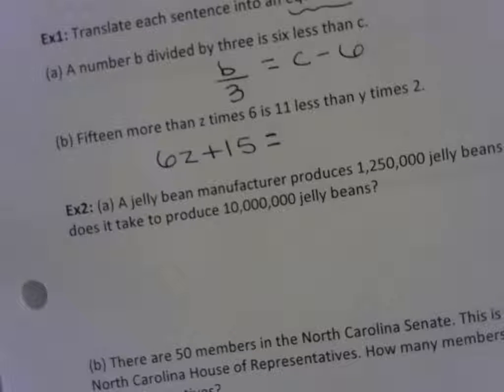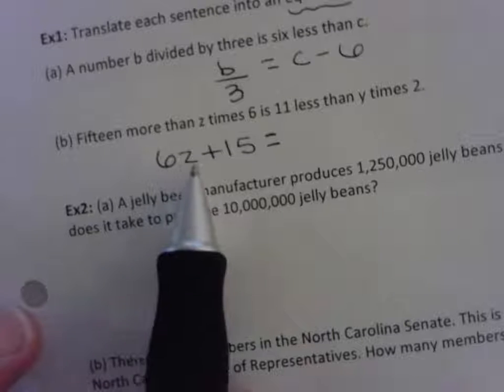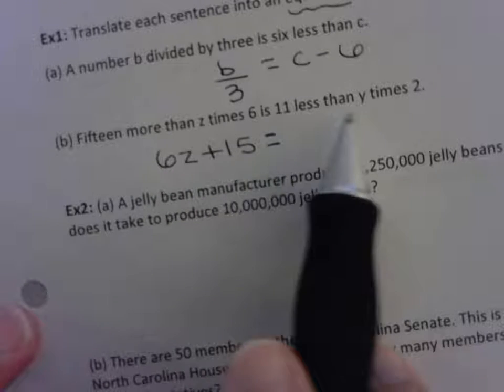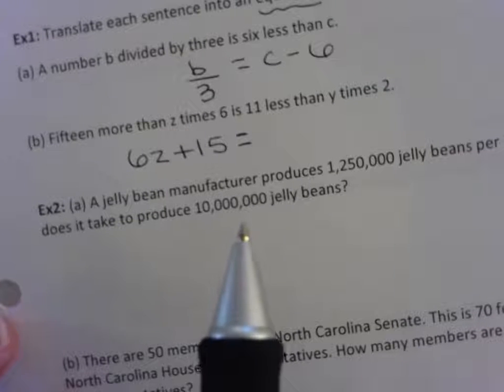What property tells me I can switch the order and it doesn't matter? Starts with the C. Commutative, yes. I go from home to work and work to home, so the order I put addition or multiplication doesn't matter. So 6z plus 15 is 11 less than y times 2.